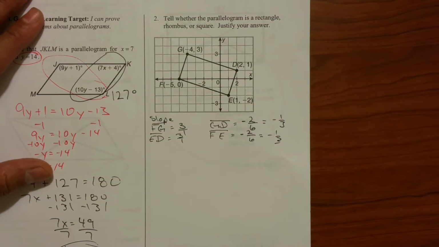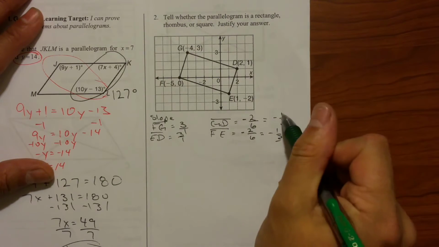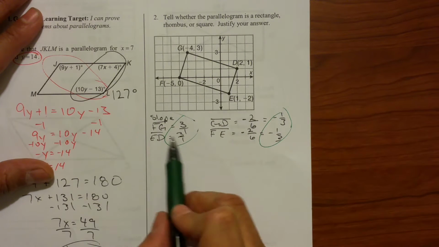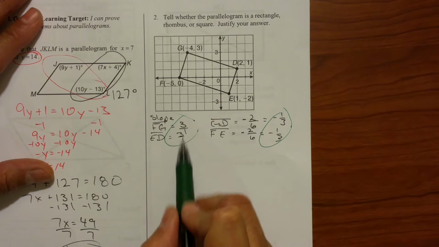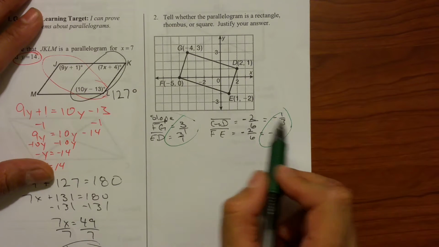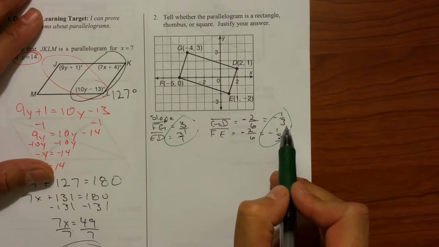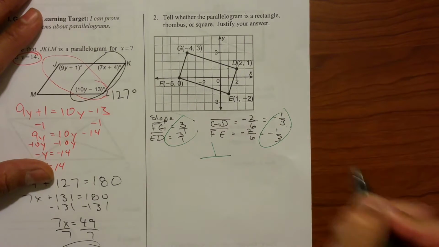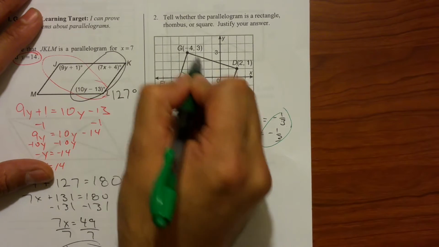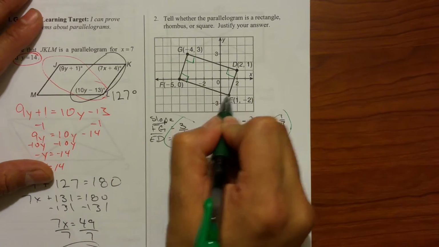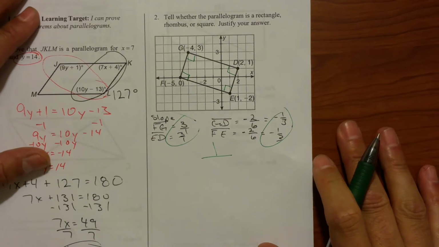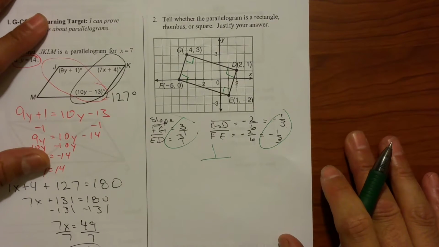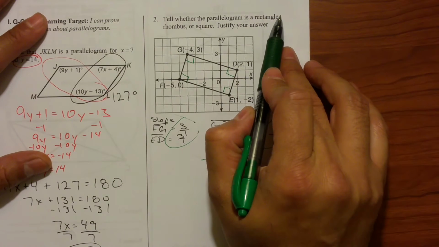So a couple things I need to point out real quick. These and these, those two are parallel to each other, those two are parallel to each other, but they are opposite. So they're opposite and they're reciprocal. So this is 3 over 1 and this is 1 over 3. This is positive, this is negative. So it's opposite reciprocal. So that means that those are perpendicular. So it means that each one of these corners is a right angle.